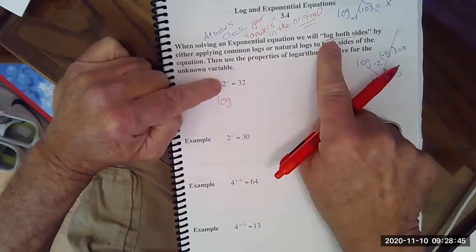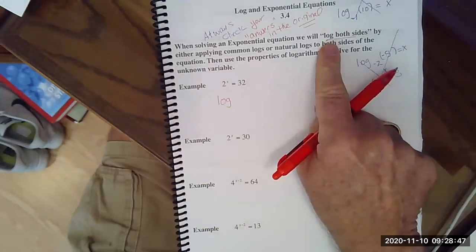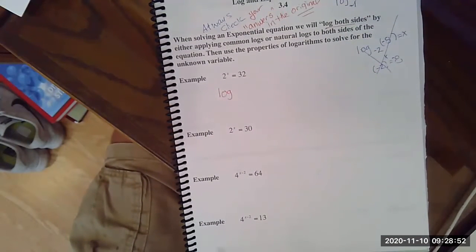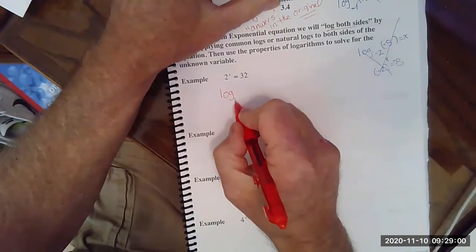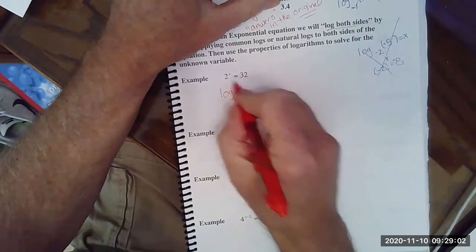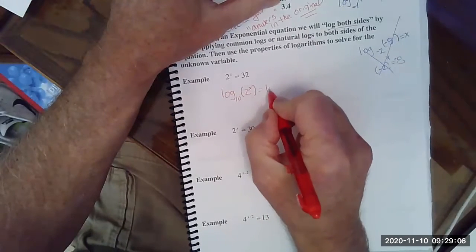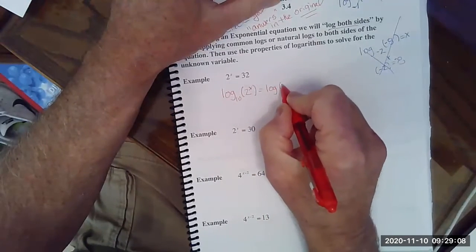So the LOG is base 10. I use base 10 because I got a special button that I get to use. You could use LN too, or I'm just using the special button. So put the base 10 if you wanted to, but all of these are arguments. That side is an argument. LOG, this is an argument.